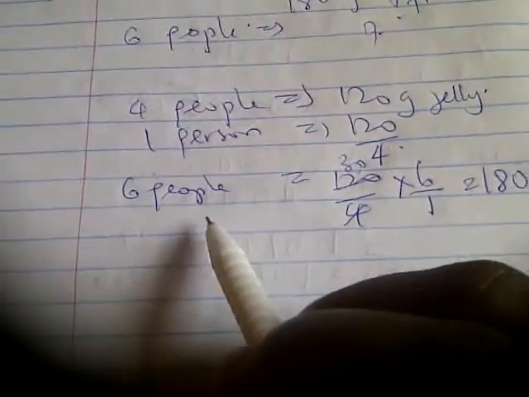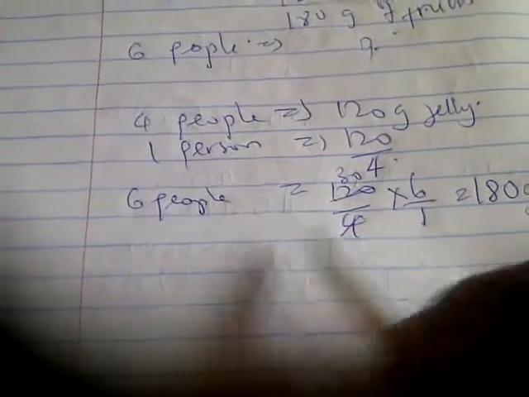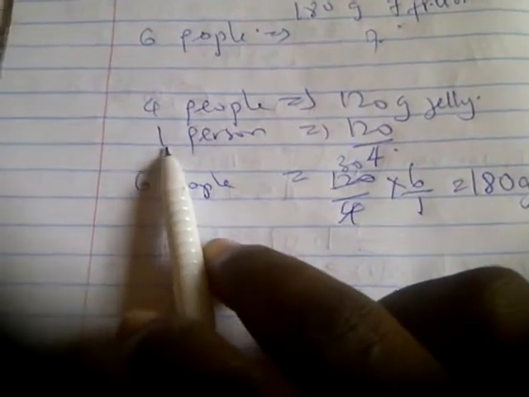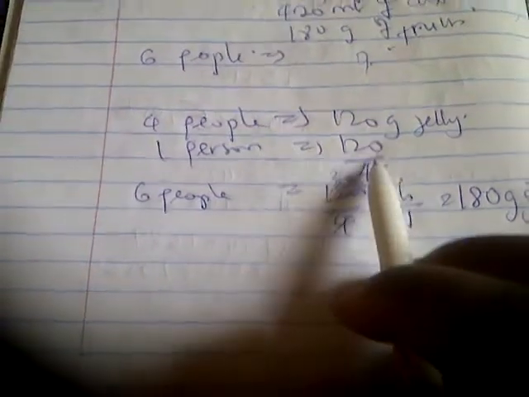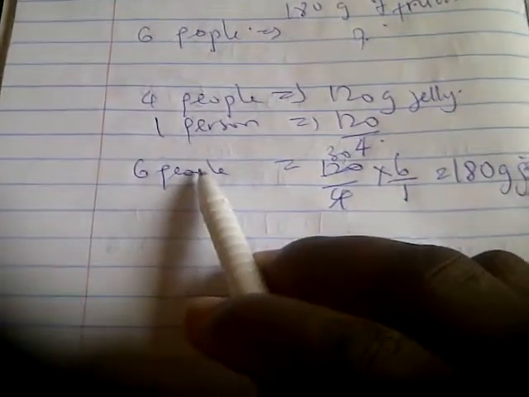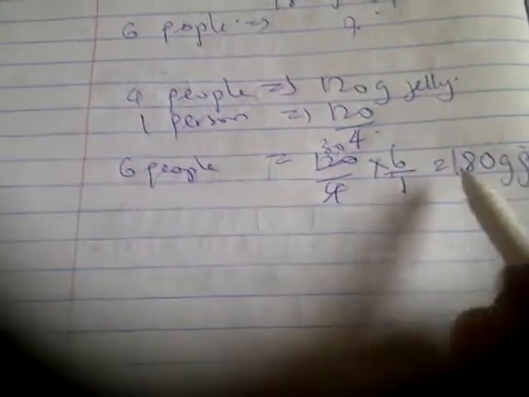Now, there's another rule too that says if less, you divide; if more, you multiply. For one person, you agree with me that you need less quantity of jelly. That's why we divided. Now for 6 people, you need more quantity of jelly. That's why we multiplied by 6. Okay, now we got this. Now let's do it for the others too.